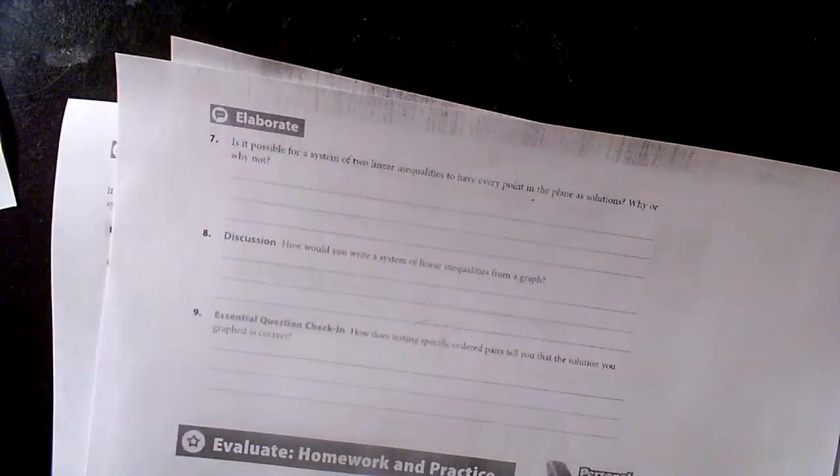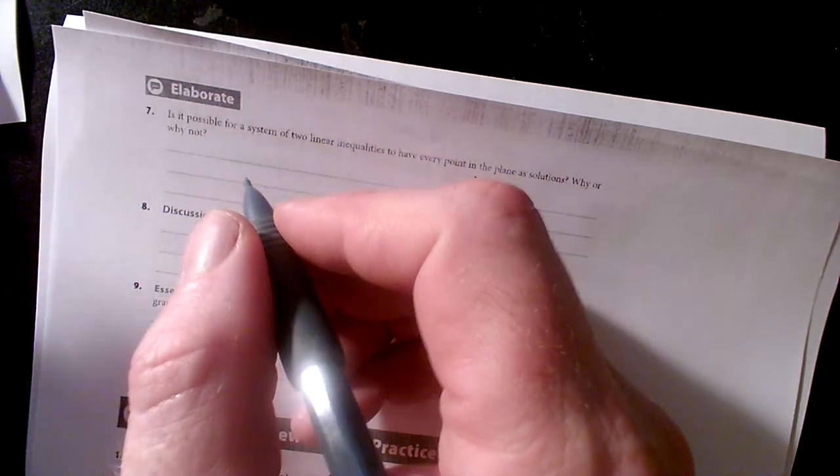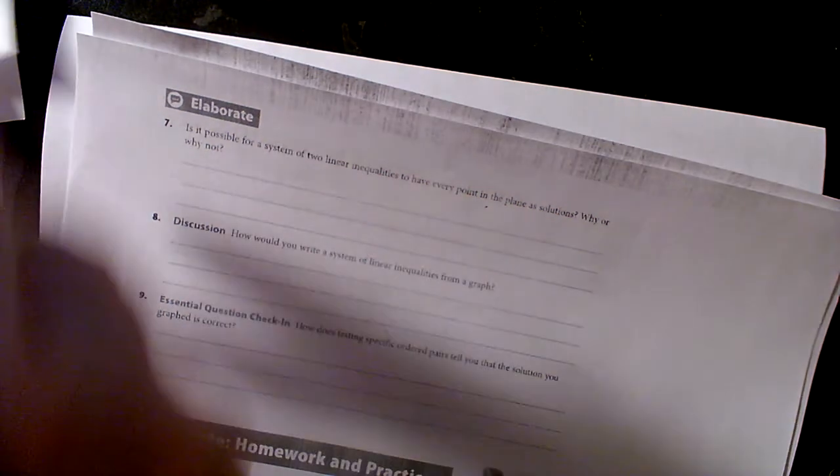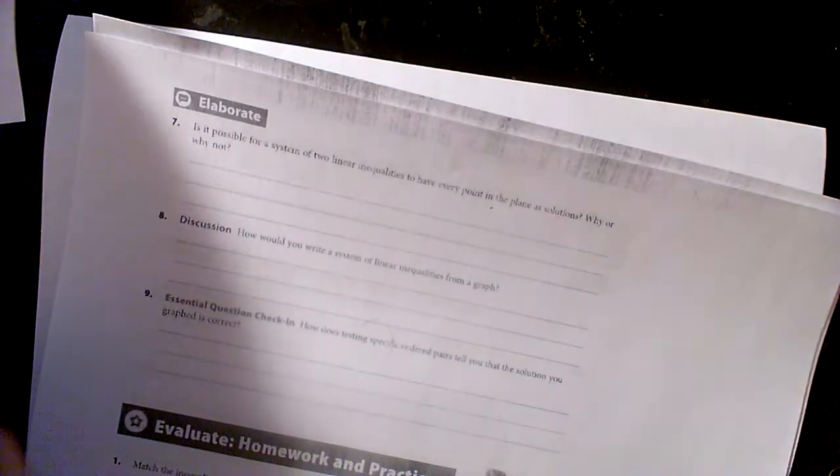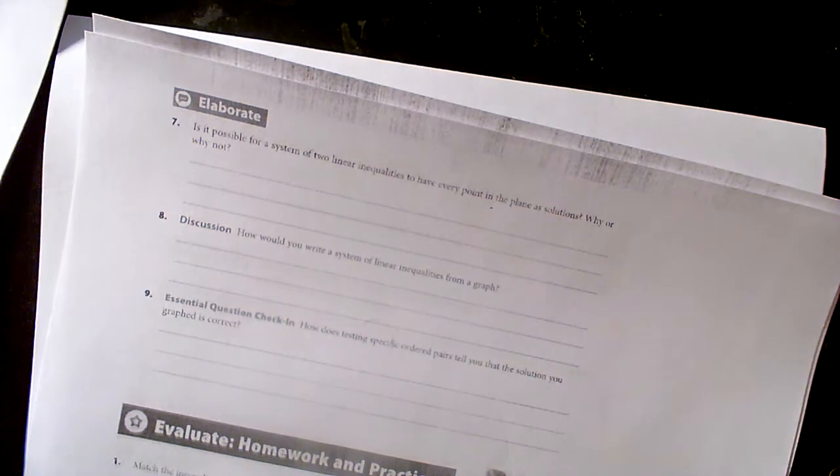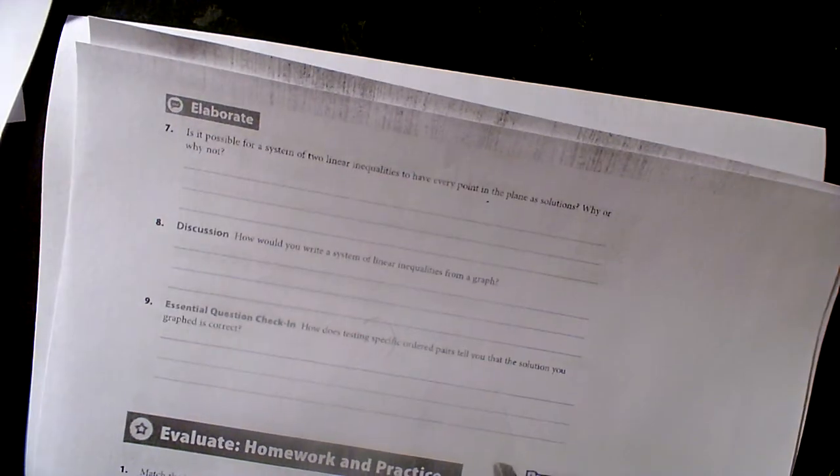I think we have one more page. It's just this, actually. So it's just some questions. So let's look at those questions. Is it possible for a linear system to have every point as a solution, yes or no? Well, if it's the same line shaded in the same direction, we would definitely have to say yes on that, wouldn't we?